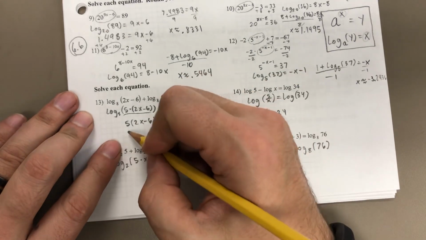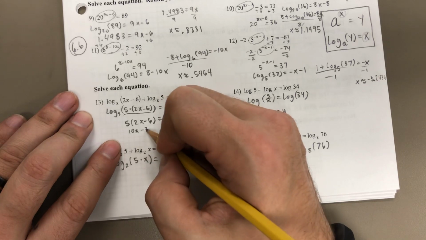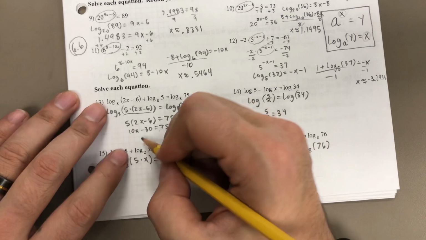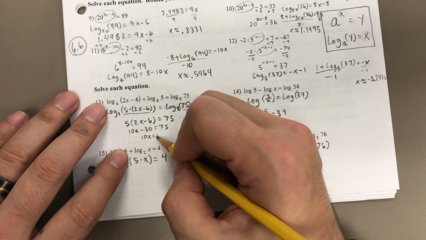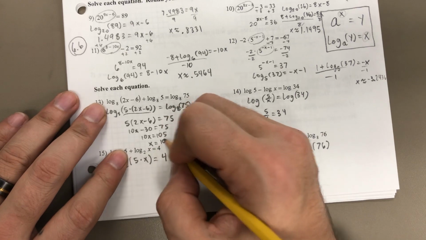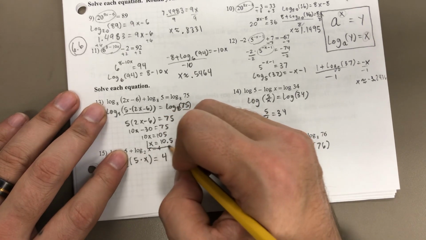Distribute the 5 in there, and you get 10x minus 30 equals 75. Adding 30 to both sides, I get 10x is equal to 105. And then divide by 10, I get x is equal to 10.5. So there's my answer for x there.